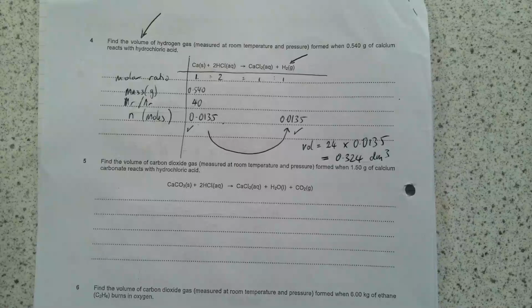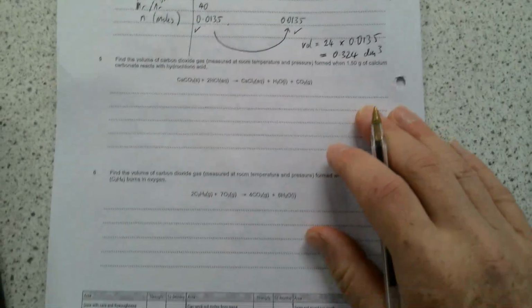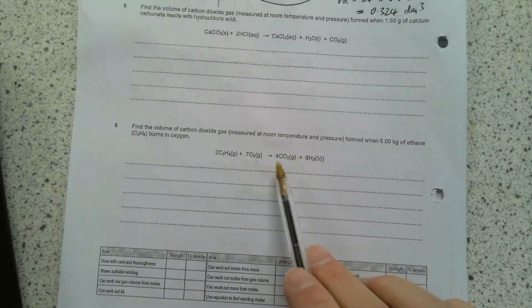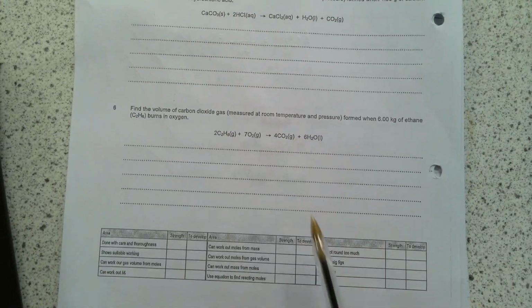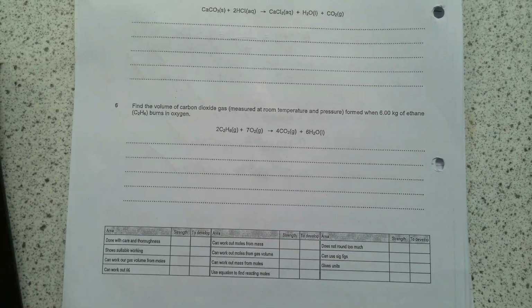Right, so we've got the idea there. There's a couple more questions on this page. I want you to do the same thing again, but just be particularly careful with question 6 because there's some more ratios there. We'll go through that one on the board in full in a short time, but away you go.